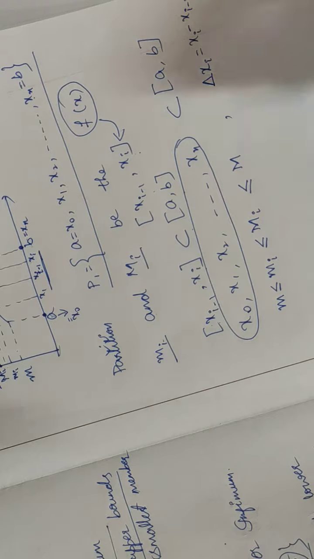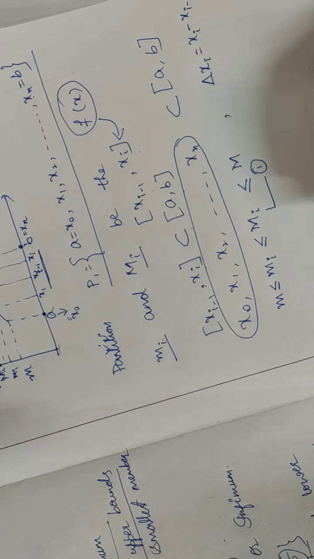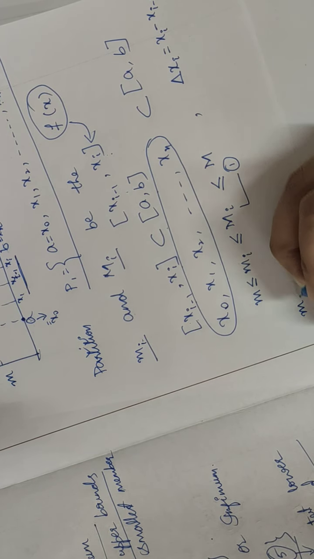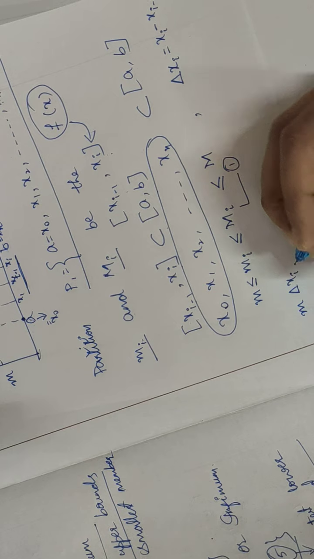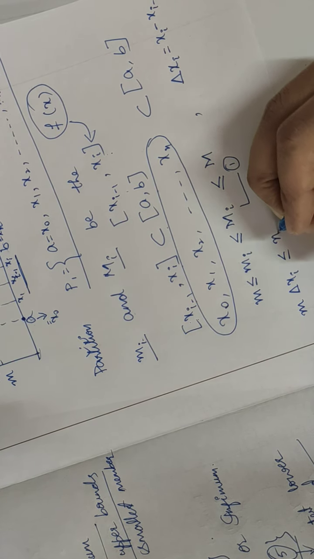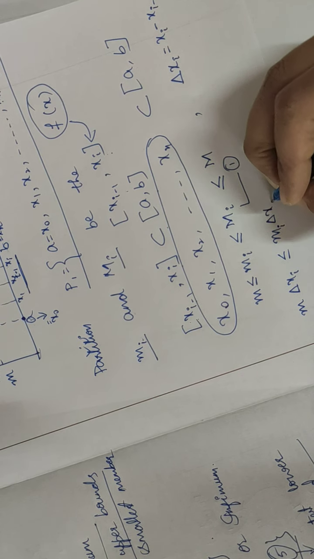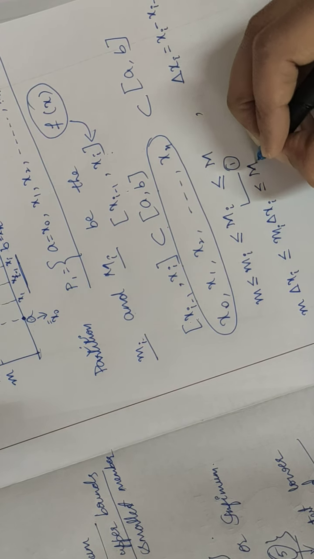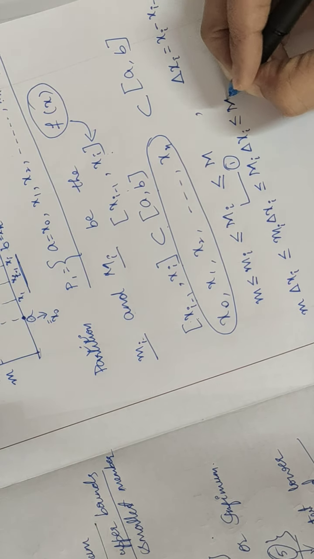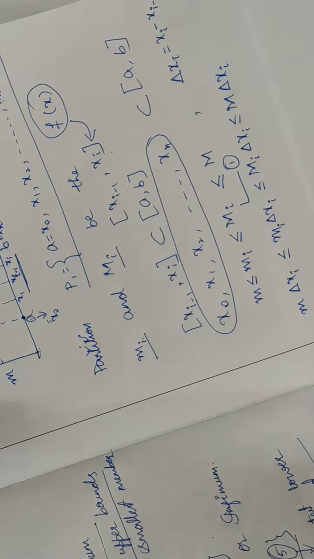So first I will consider this inequality. To this inequality I will multiply delta xi throughout. That means you will get m into delta xi less than or equal to mi into delta xi less than or equal to capital Mi into delta xi less than or equal to capital M into delta xi.